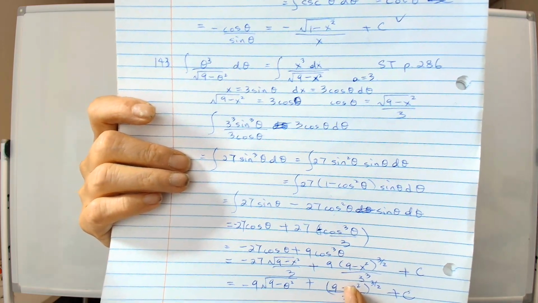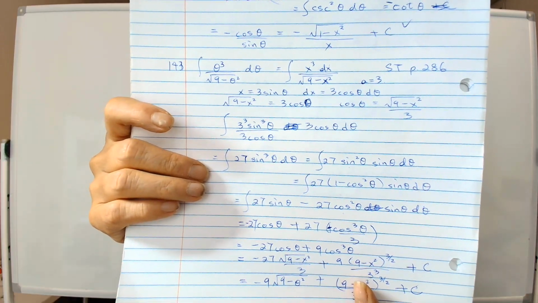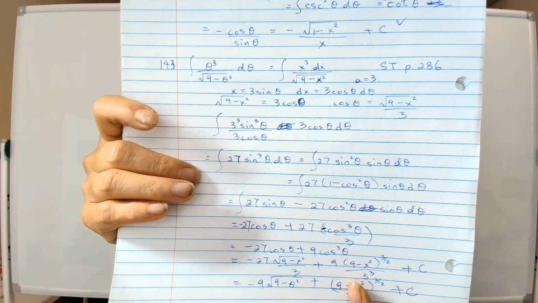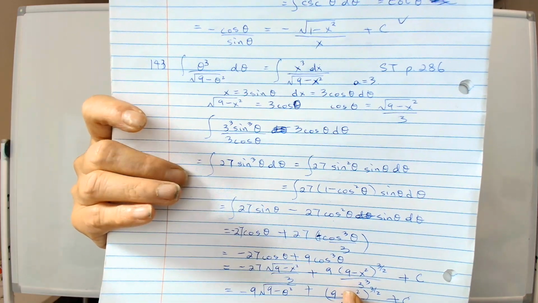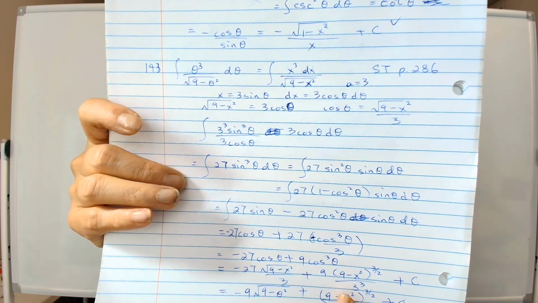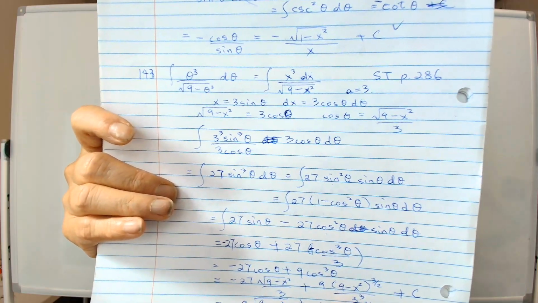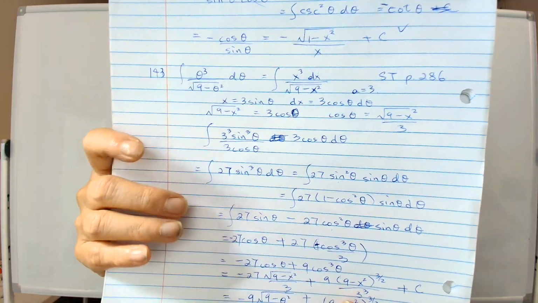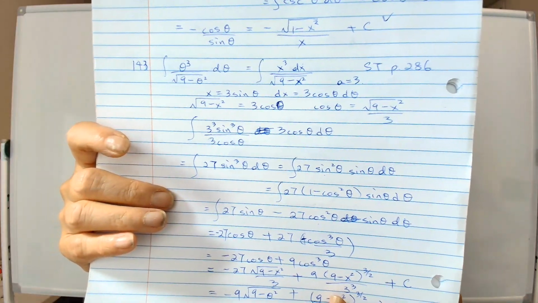From the previous section, you learned that to do something like that, you save one sine theta, and then you have two left, sine squared theta, and you convert it into cosine squared. That way, you have sine theta d theta, which will work as your du, okay? And then you do the substitution. I didn't even write down the u-substitution here, but that's what I did.